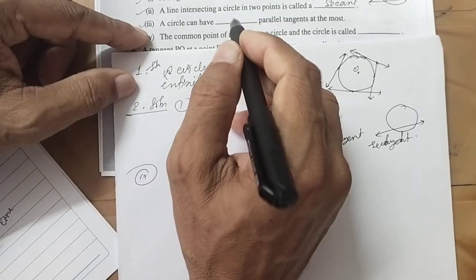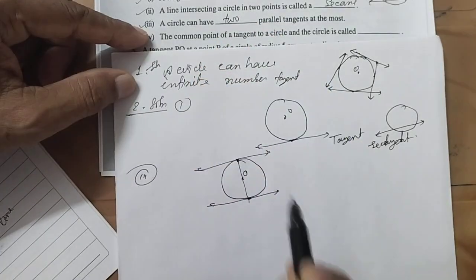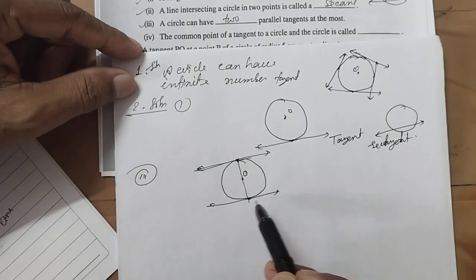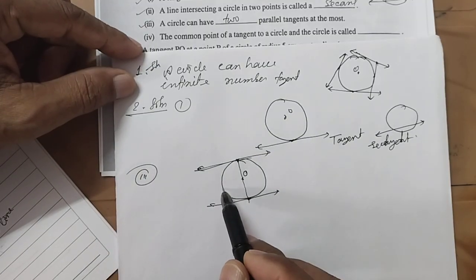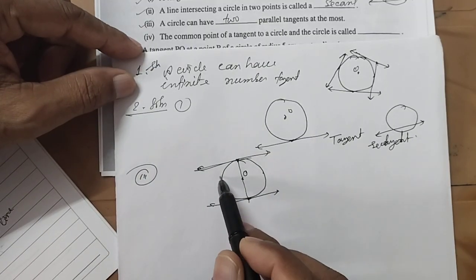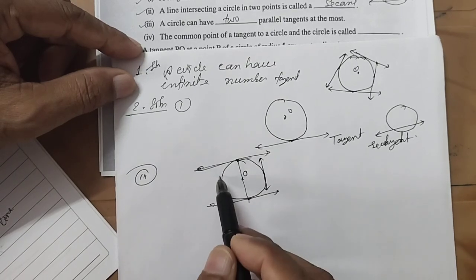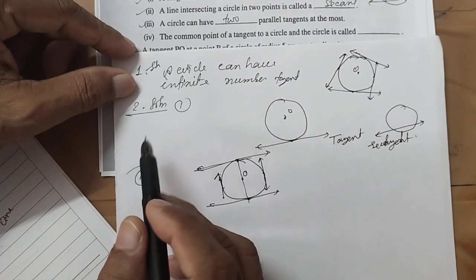A circle can have two parallel tangents at most. We cannot draw any more parallel tangents to the circle. Only for any point, diametrically opposite another. If you draw one tangent here, there is another tangent diametrically opposite. A circle can have two parallel tangents.